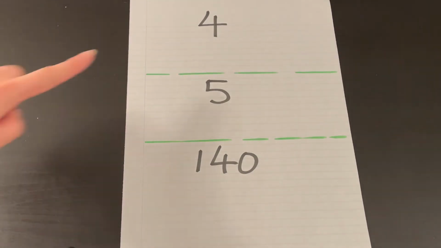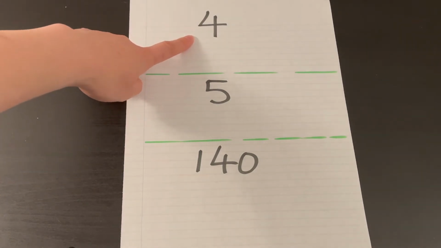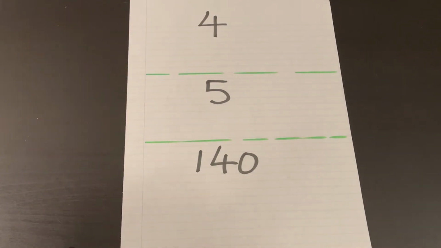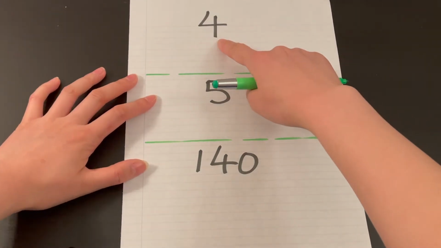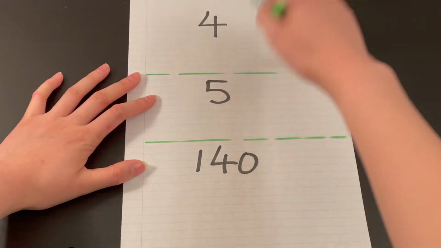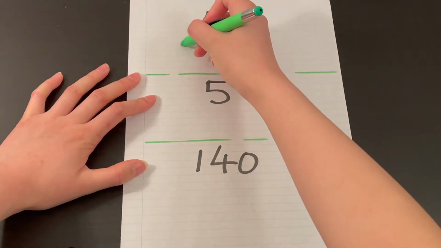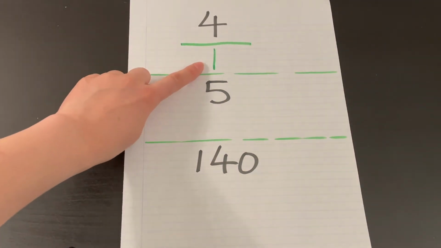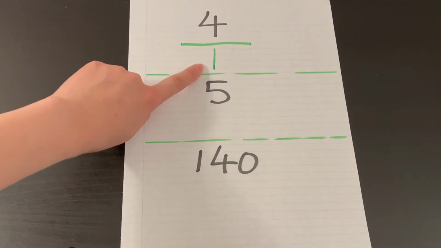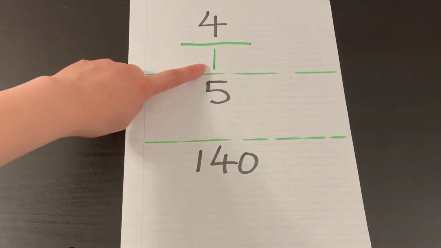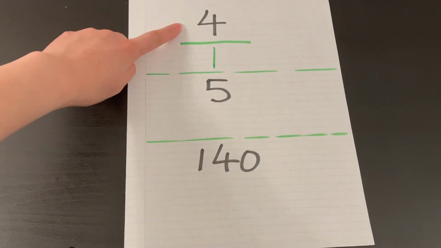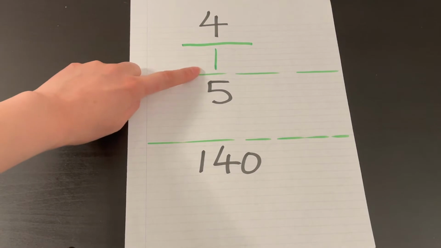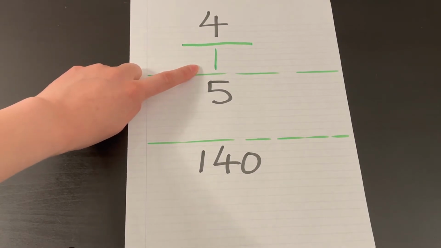How can we take the whole number 4 and make it into a fraction? The only thing we need to do is put the whole number 4 on the top as the numerator. And then we draw a line and put 1 under it. We always put 1 as our denominator because any number divided by 1 is equal to itself. So 4 over 1 equals 4. See, the value doesn't change, just the form changes.